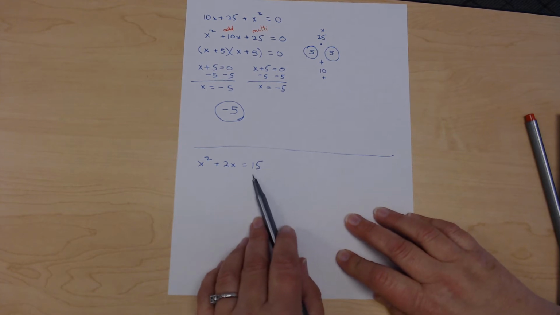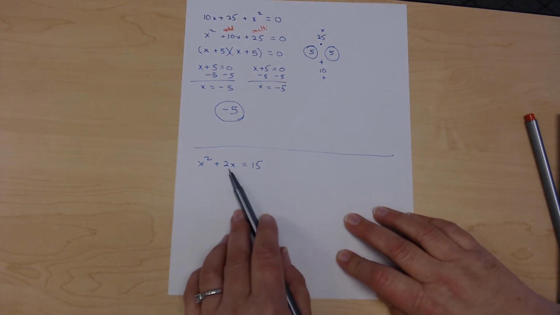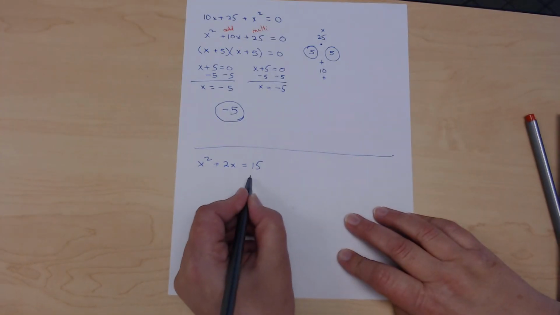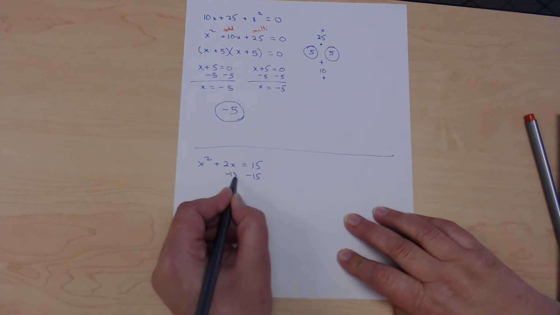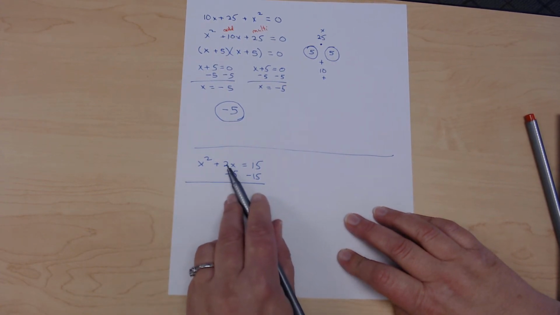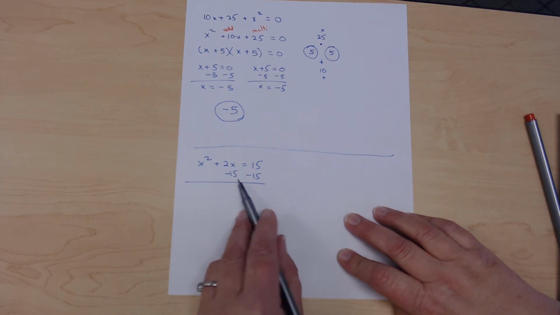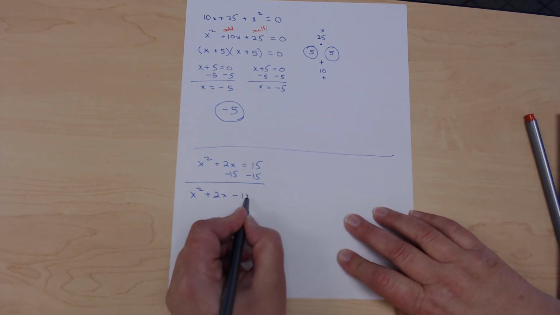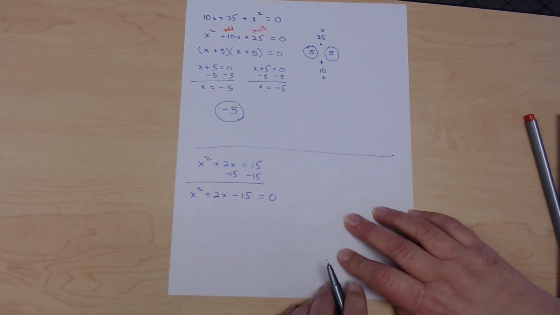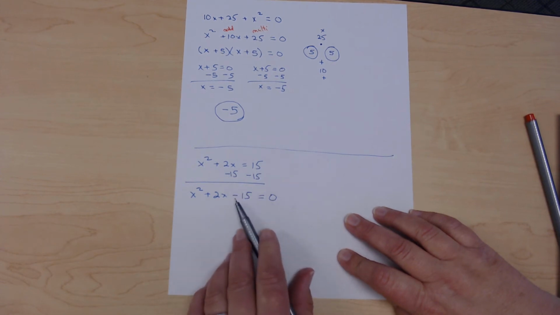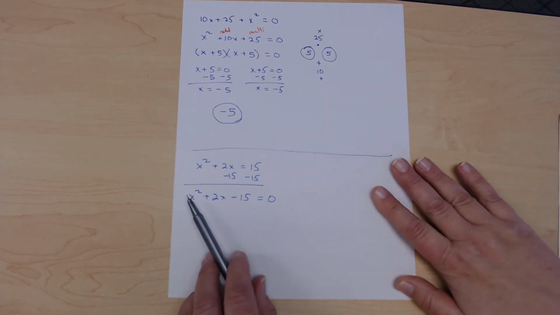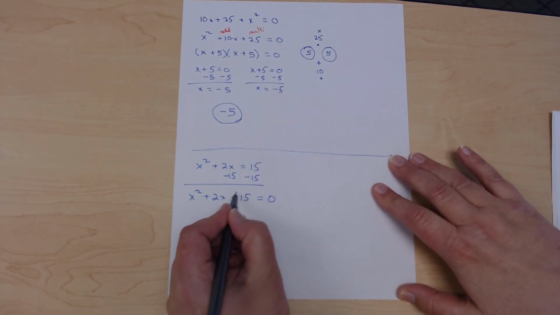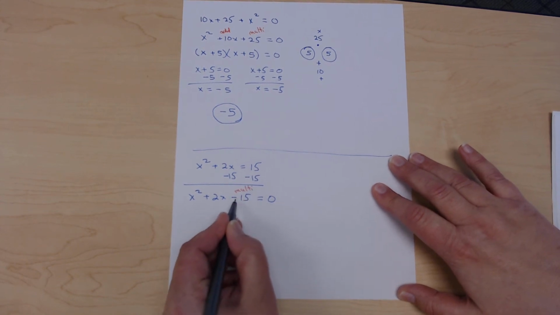We need to move this guy to the other side. It does make a little bit of a difference. So one side must be 0 before you start factoring. So you do have to take the time to subtract the 15 to the other side. This has an x and this one doesn't. So we just write it x squared plus 2x, but it actually is minus 15 equals 0. We need to take the time to move that to the other side. Okay, now we're ready to go. We got x squared, x, number, and then it equals 0. That's what we need.